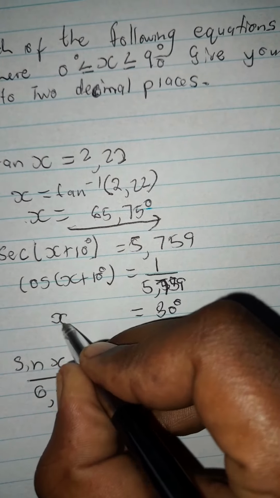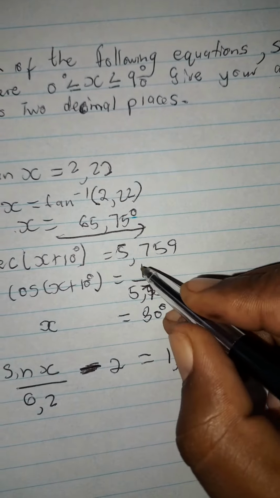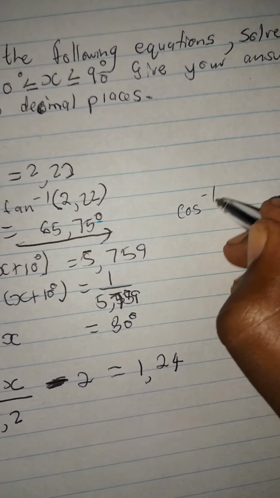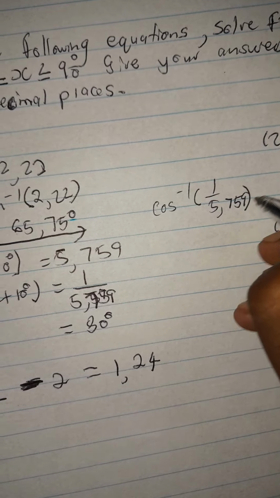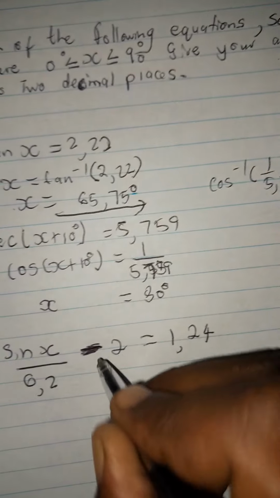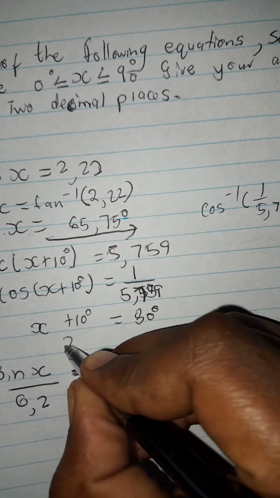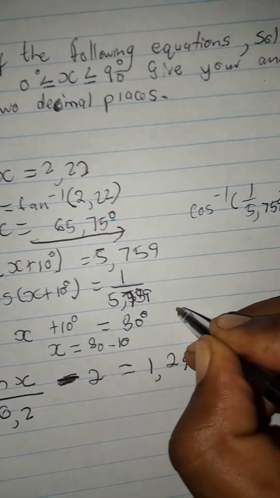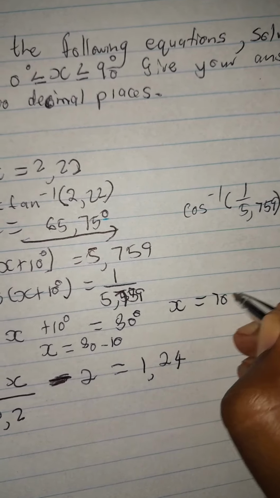So taking out cos, remember that we did find the second function of cos. Remember, it's the same as saying cos arc of 1 all over 5,759, which equals x plus 10. That's what we did here in this case. So we are going to have x plus 10, then take 10 to the other side. It's going to be 80 subtracted by 10, which will in turn give you 70 degrees.